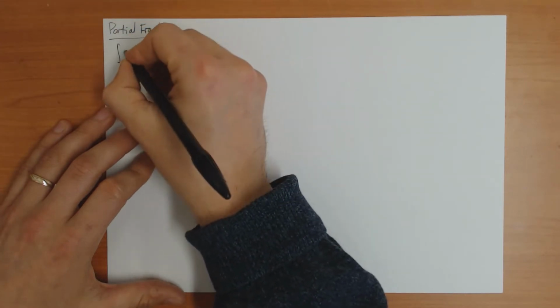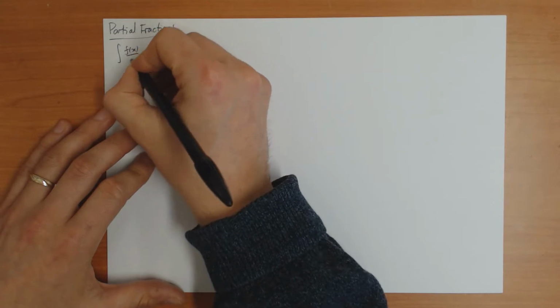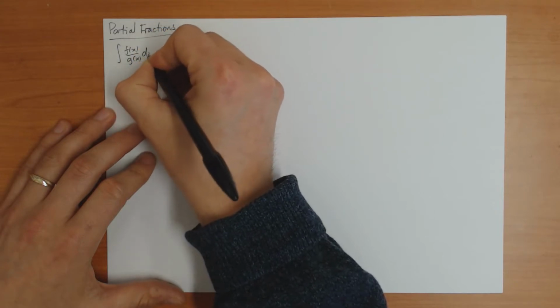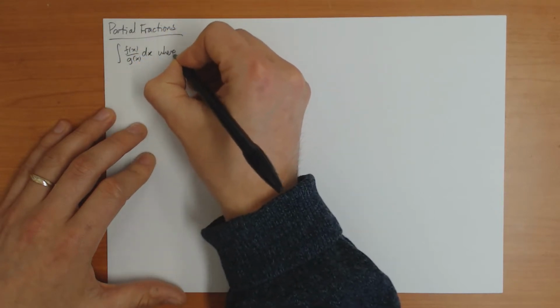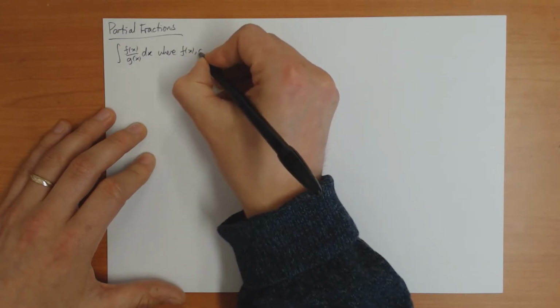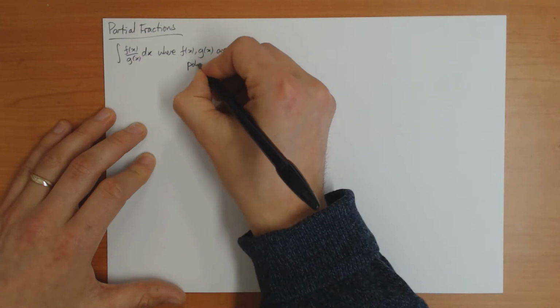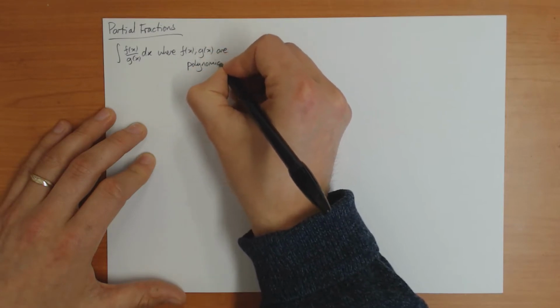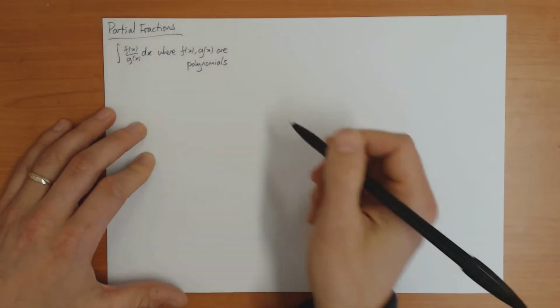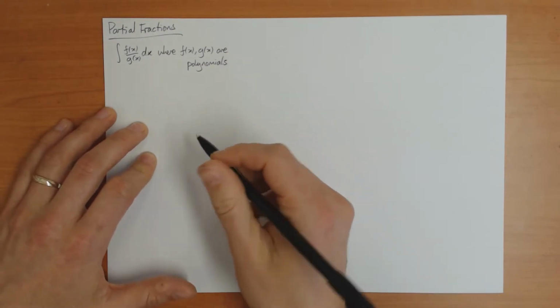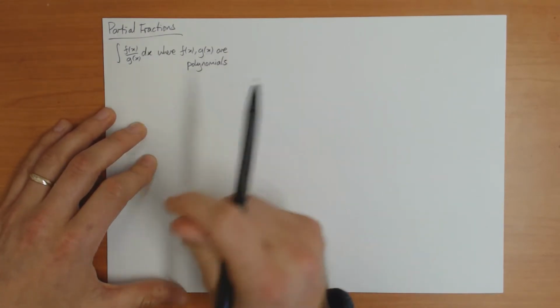So if you've got the integral of f of x divided by g of x dx, where f of x and g of x are polynomials, then this partial fractions technique gives you a way of integrating a function like this.